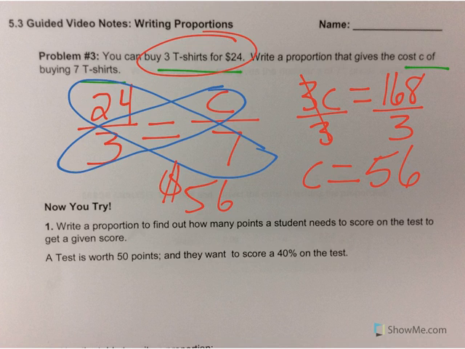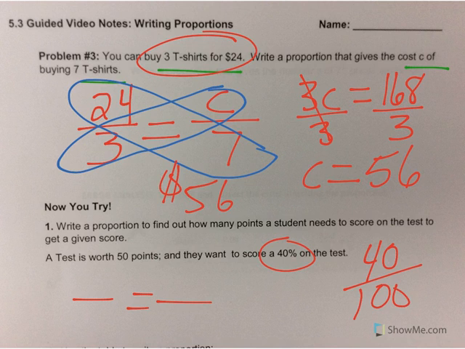So now you got some problems to try on your own here. Number 1, write a proportion to find out how many points a student needs to score on a test given a test score. So again, you're setting up 2 fractions equal to each other. I'll give you a hint on this one. 40%. The word percent means out of 100. So as a fraction, 40% would be 40 over 100. A hint I'll give you to help you set that up.